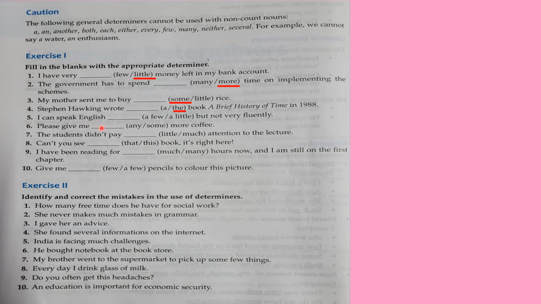I can speak English dash but not very fluently. A few or a little? The answer is a little. Please give me dash more coffee, any or some? The answer is some more coffee. The students didn't pay dash attention to the lecture, little or much? The answer is much attention to the lecture.